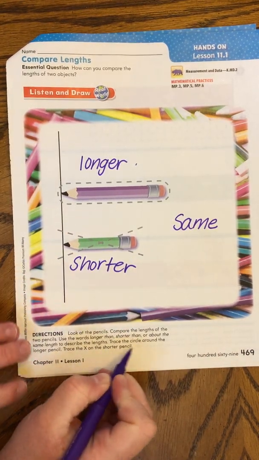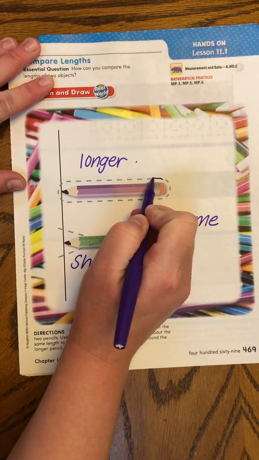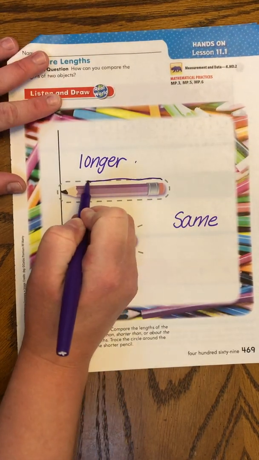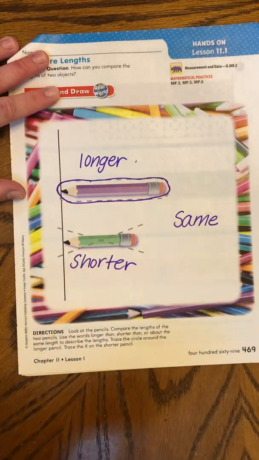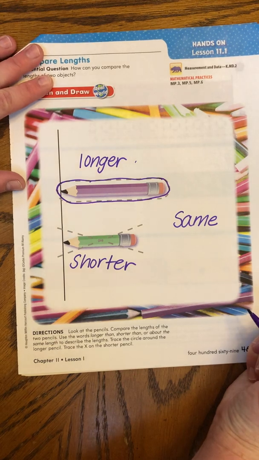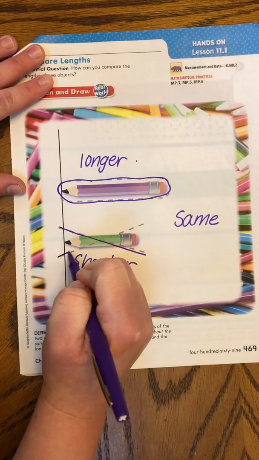You're going to trace the circle around the longer pencil. The purple pencil is longer because it is bigger than the green pencil. And then trace the X on the shorter pencil. So you put an X over the shorter pencil.